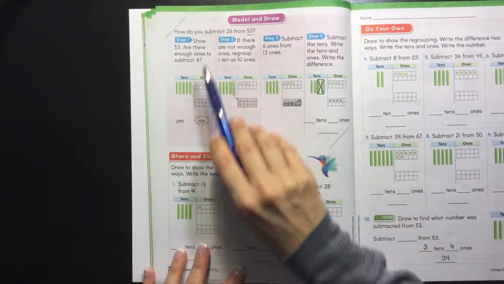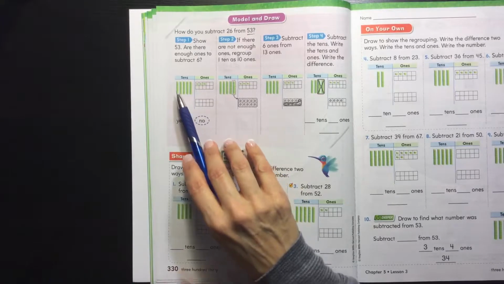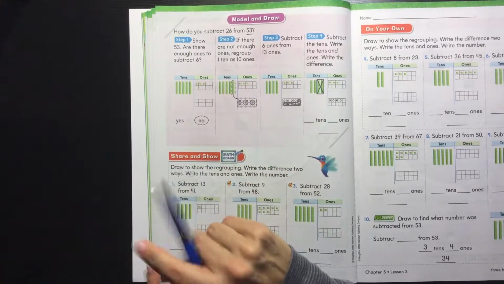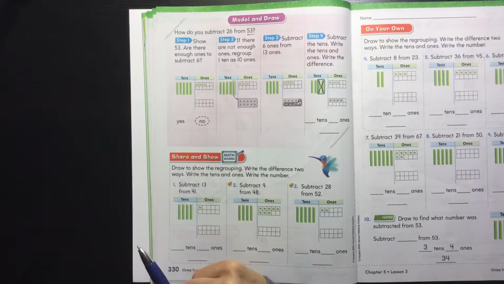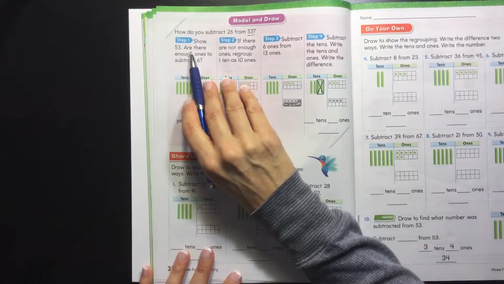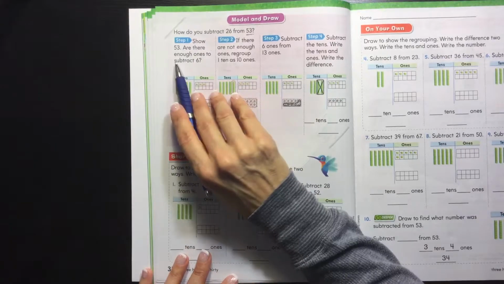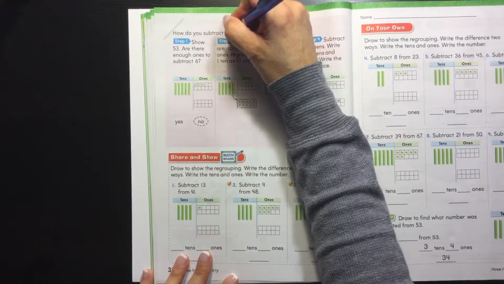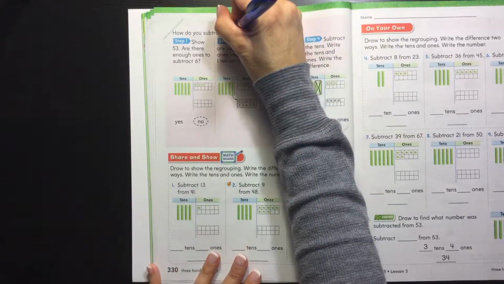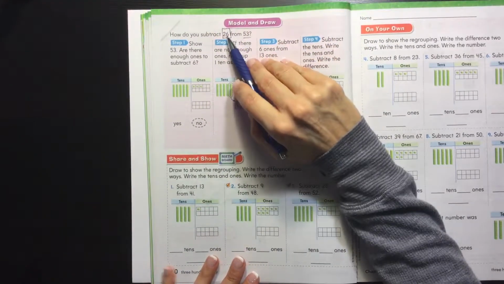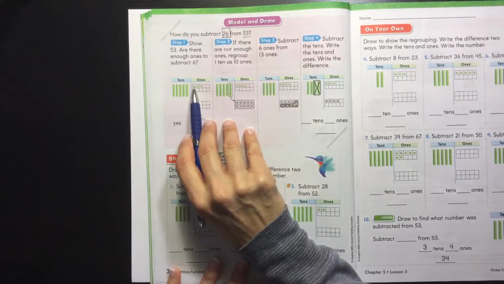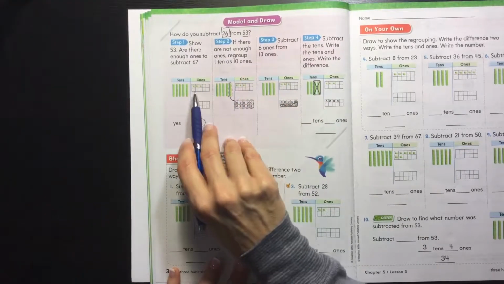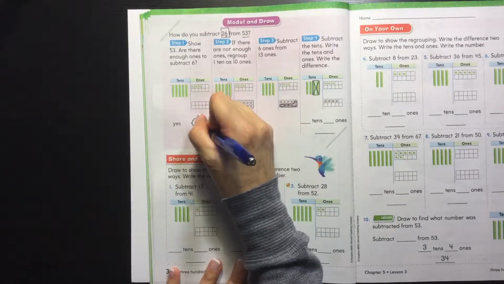So the first step is to show the 53, and they have shown that for us by placing 5 tens and 3 ones into the place value chart. And our first step includes us asking, are there enough ones to subtract 6? Because 26 is what we are subtracting, and we know that we're going to subtract the ones first, and 26 has 6 ones. So do we have enough ones in 53 to subtract 6 ones? The answer is no.